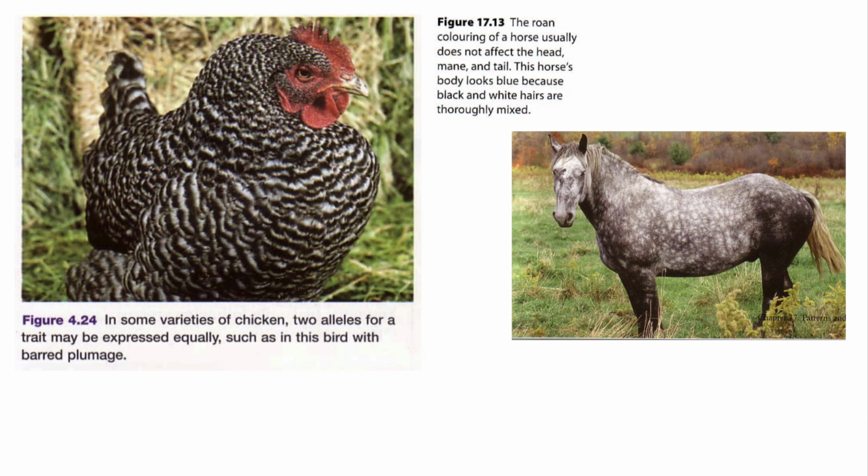We often observe this in color patterns, but we'll see later that we can also see it in blood type. So in chickens, you can breed a black and a white chicken together, and instead of getting a gray chicken, in some varieties, you end up with birds who have these striped feathers, where they're expressing both black and white.